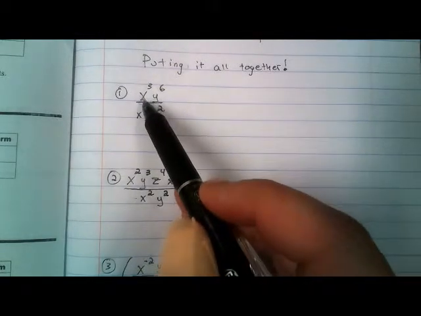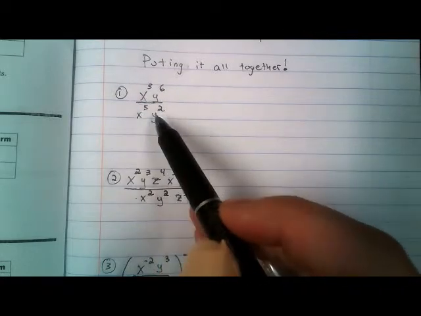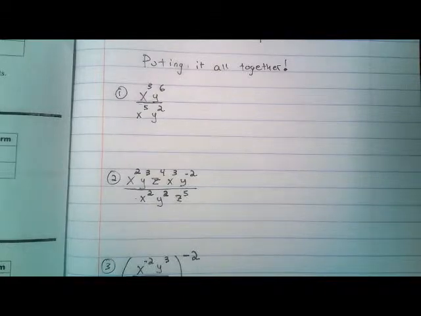So at the top I have x cubed y to the 6 over x to the 5th y squared. There's a lot of different ways to attack this problem, which is true for a lot of these exponent problems. You can start simplifying the top, you could simplify the bottom, the numerator, denominator, or you could start using your formulas right away. That's what I'm going to do for number 1.